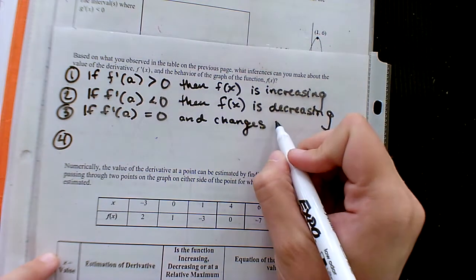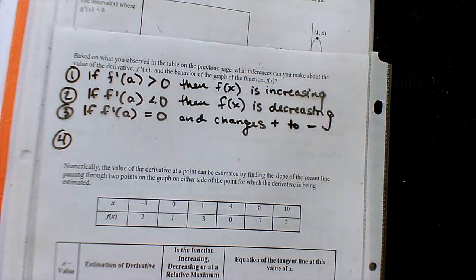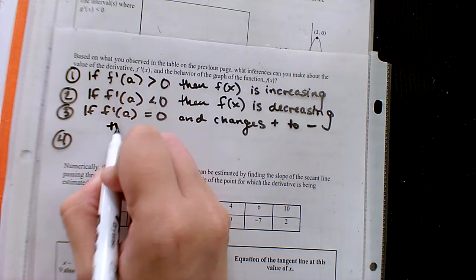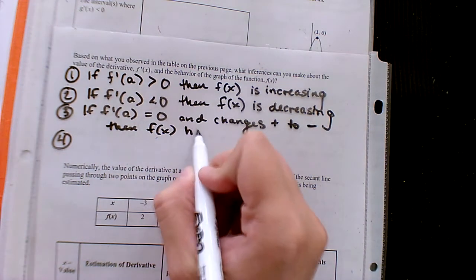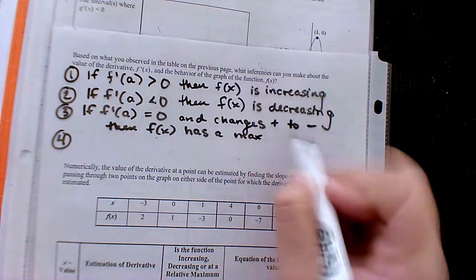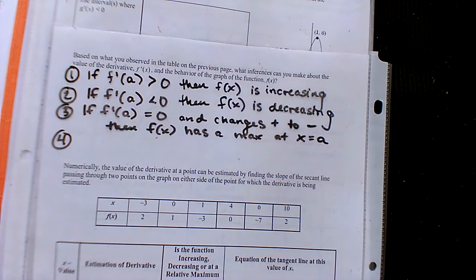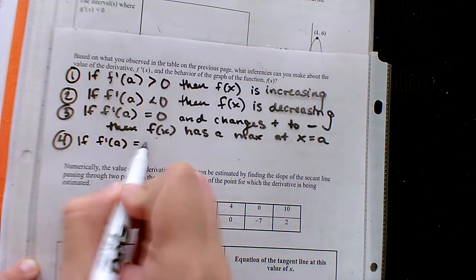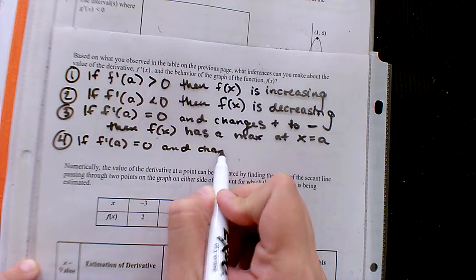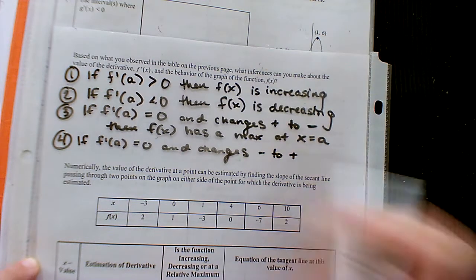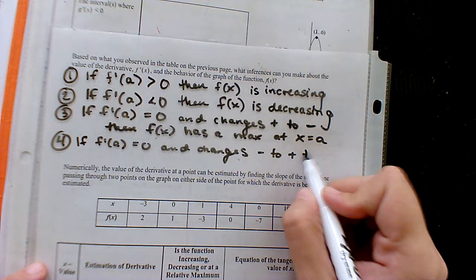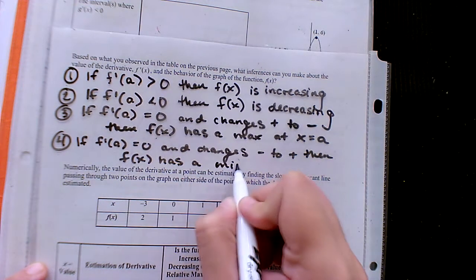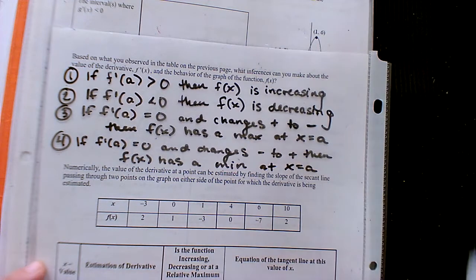changes positive to negative, so your derivative or your slope changes from positive to negative, meaning increasing to decreasing, then the function has a maximum at x equals a. Okay, that special x value. The other one was if the derivative equaled 0 and changes negative to positive, meaning decreasing to increasing, then f of x has a minimum at x equals a.